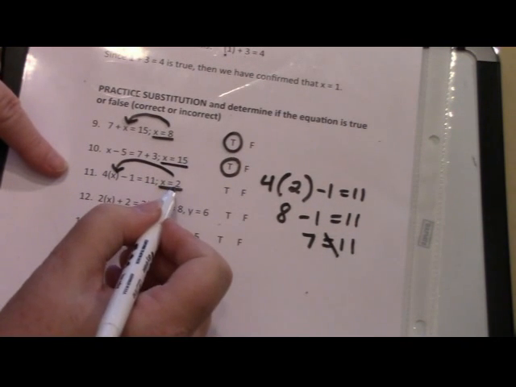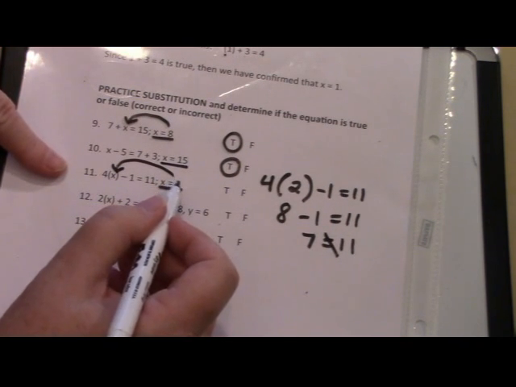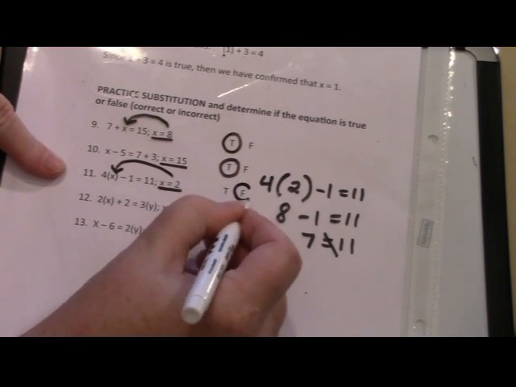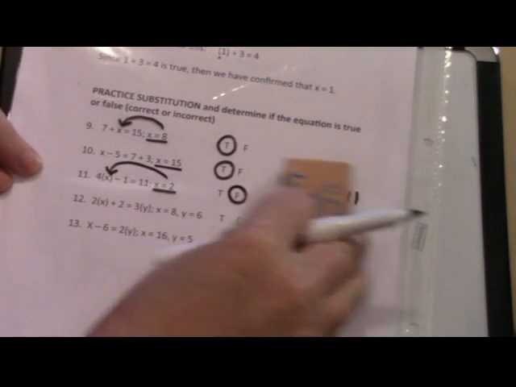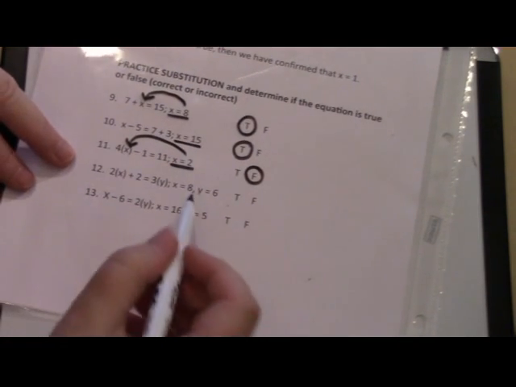Therefore, x cannot equal 2 in this equation. It's incorrect. We've substituted, and it does not come out to be true. This one is false.